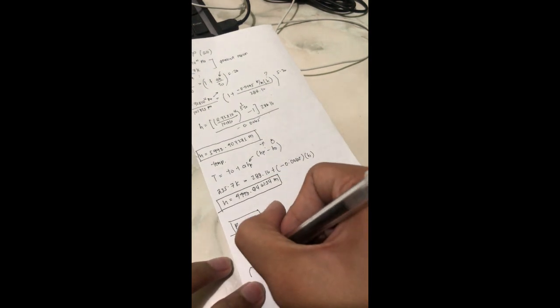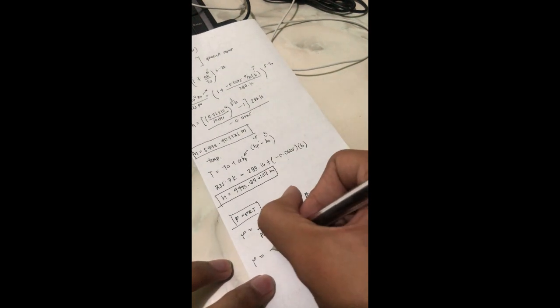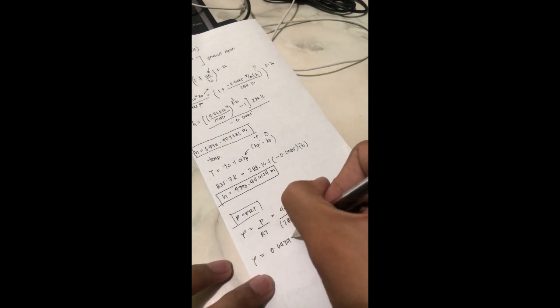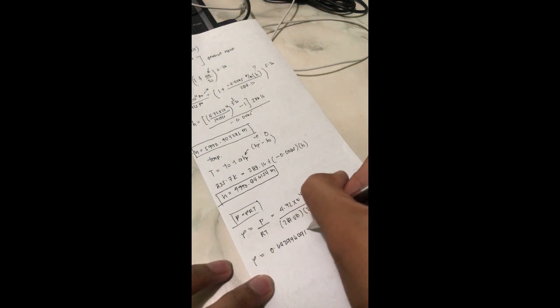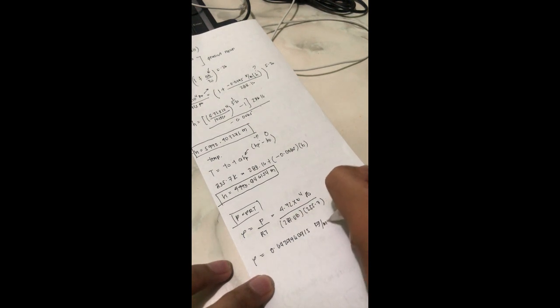With the calculator, we will have 0.642996091 kilogram per meter cubed.